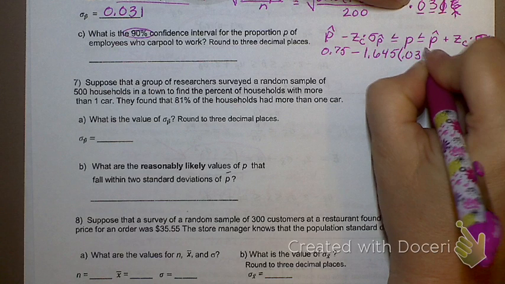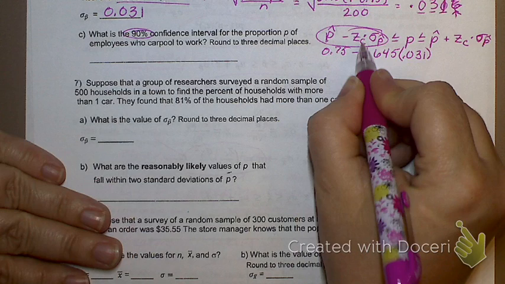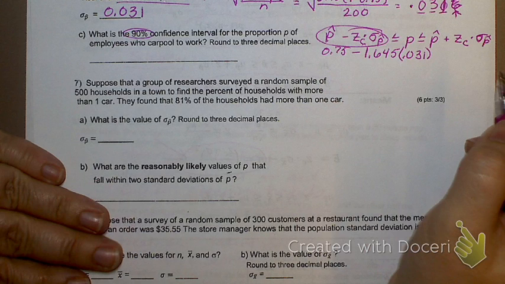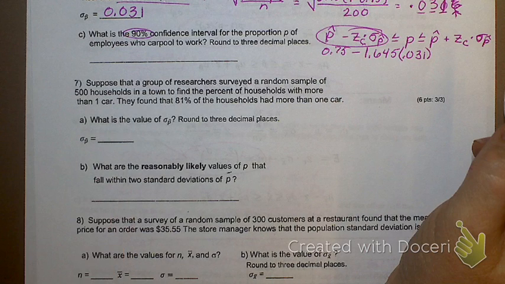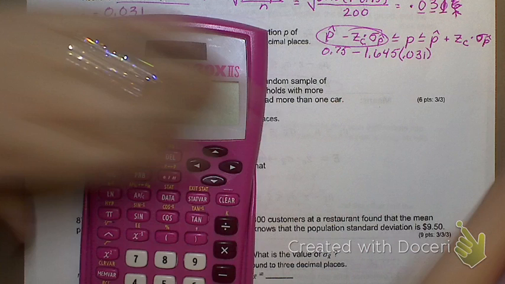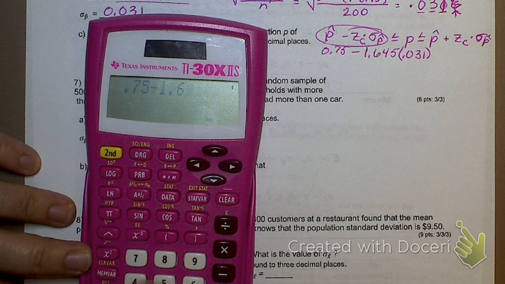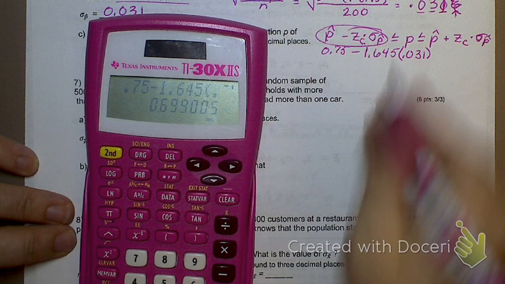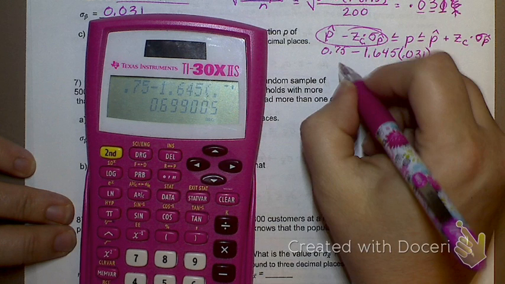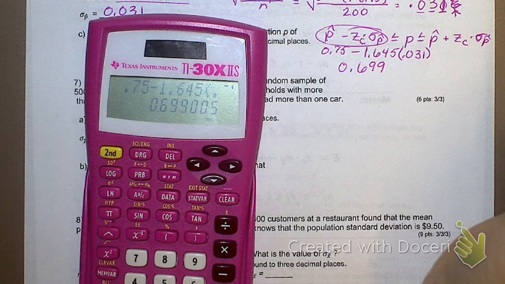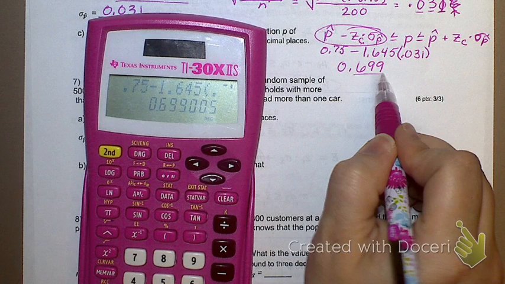That's going to give me this value that's on the left side of my interval. Do you get that? Good answer. 0.75 minus 1.645 times 0.031, and I get 0.69900. They want 3 digits, so I'm giving 3 digits there.